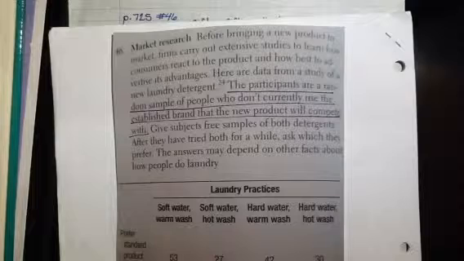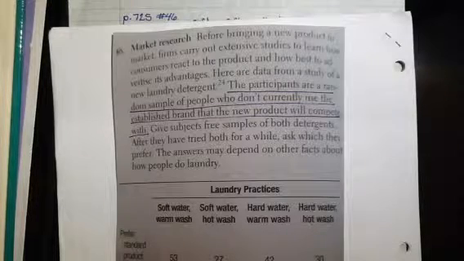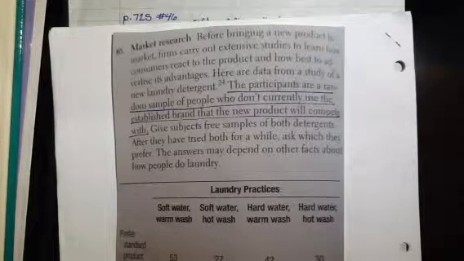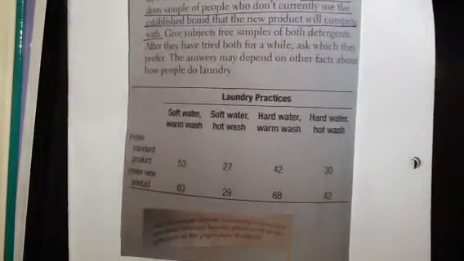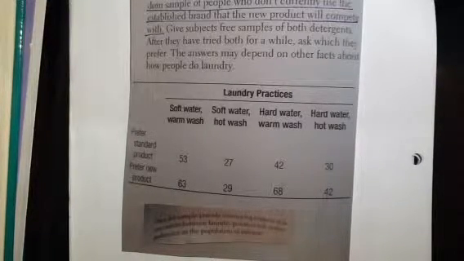Give subjects free samples of both detergents. After they have tried both for a while, ask which they prefer. The answers may depend on other facts about how people do laundry. Then they give us our data. And the question being posed, and I'm sorry, having some difficulties with technology here today: Does the sample provide convincing evidence of an association between laundry practices and product preference in the population of interest?